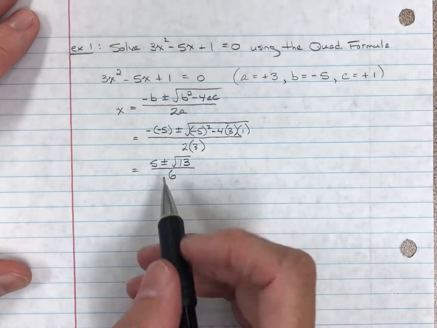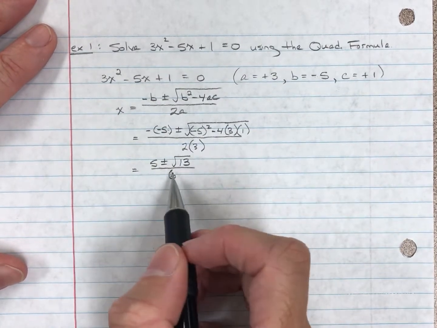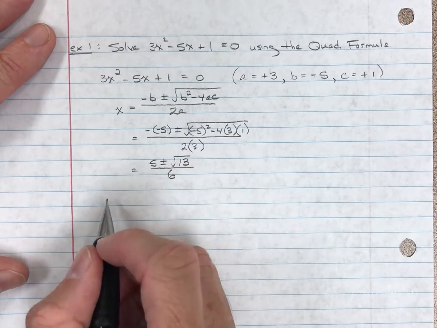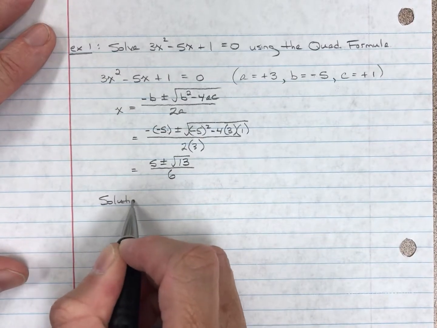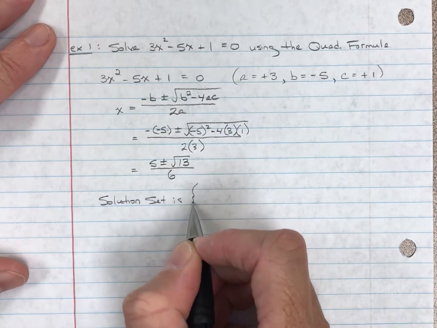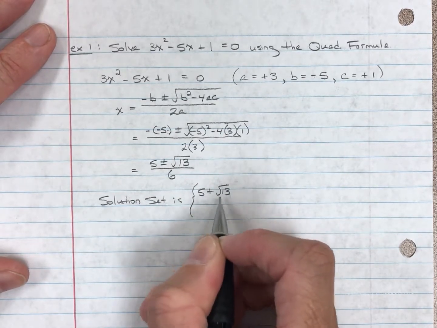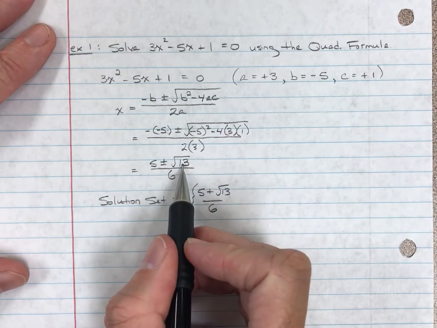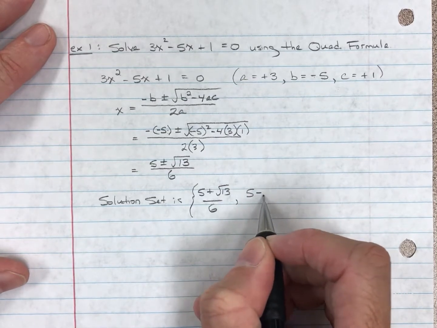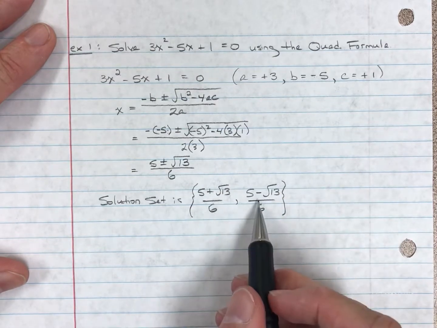So our solution set, we have 2 answers. And in quadratics, you almost always have 2 answers. So our solution set is, and I'll write it with curly brackets, 5 plus the square root of 13 divided by 6. That's the addition, add the square root, and we've seen that in previous videos. And we have 5 minus the square root of 13 divided by 6. Okay, so that's my solution set.